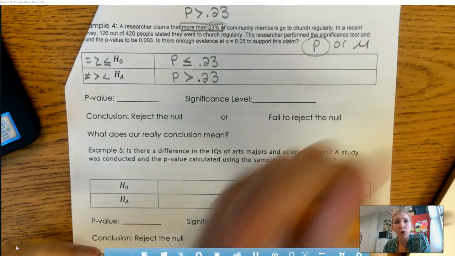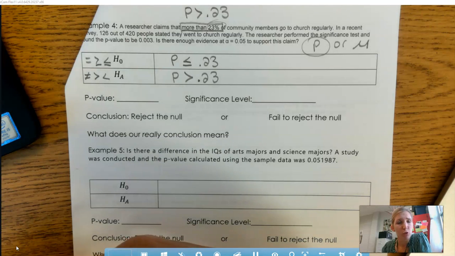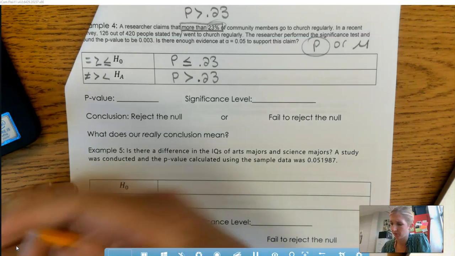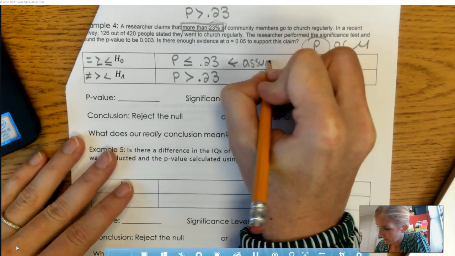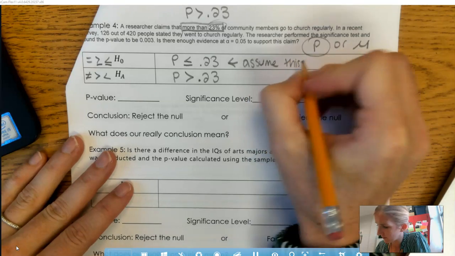All right, so when we actually run the significance test, which one are we assuming to be true? The null or the alternative? Which one do we assume to be true for our analysis? I hope you said the null. We assume this to be true.